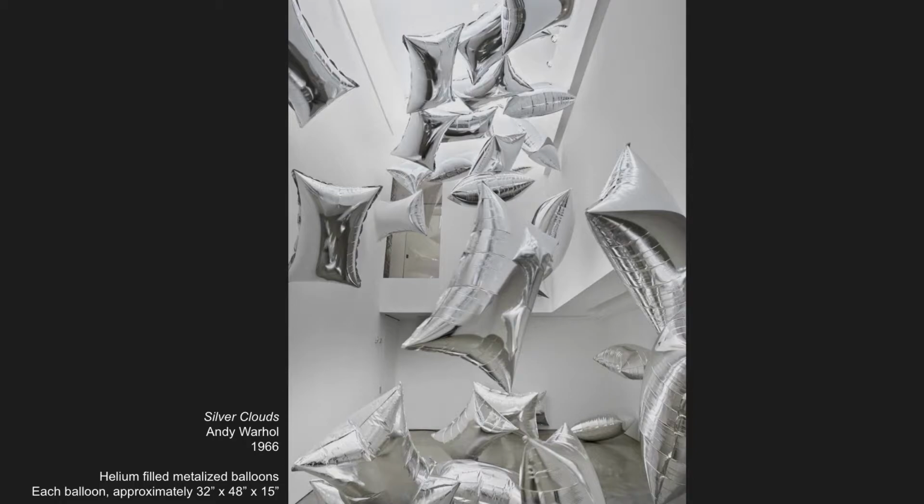So another, I suppose I just mentioned Andy Warhol. This is an installation by Andy Warhol. This is from the early 60s, or mid 60s. You would have seen installations like this in Andy Warhol's parties.